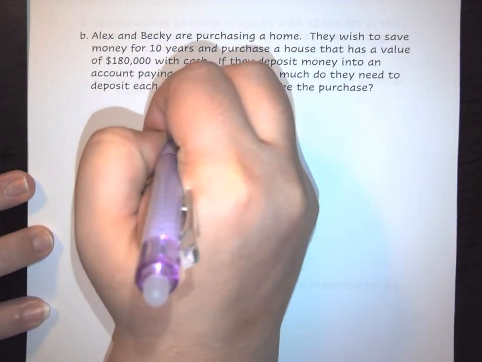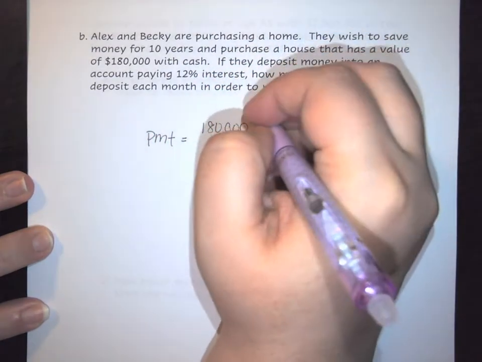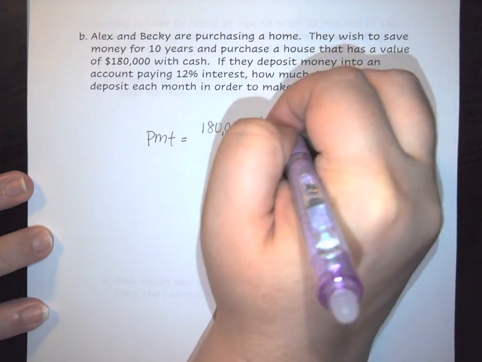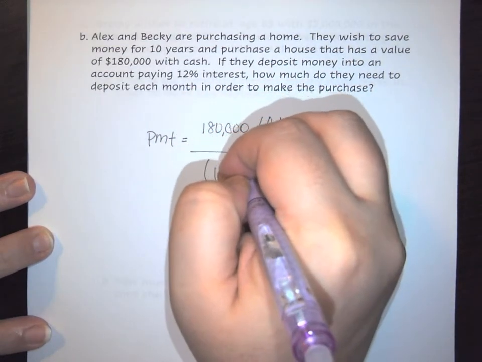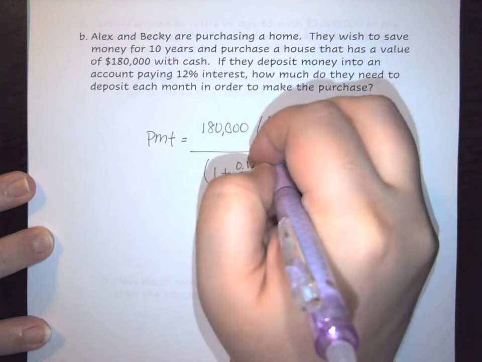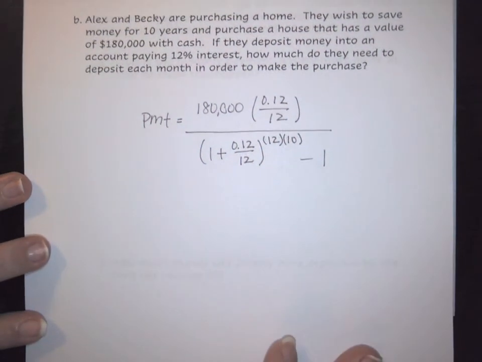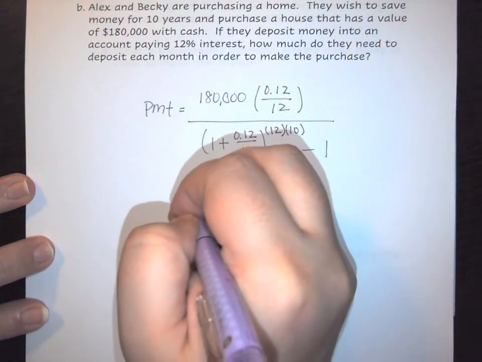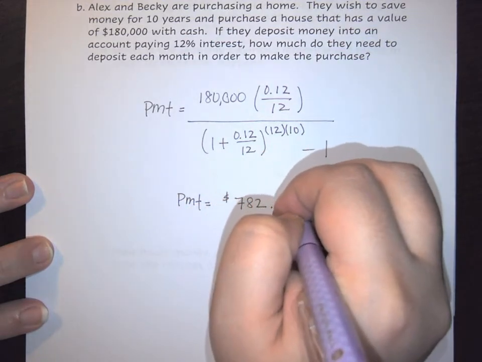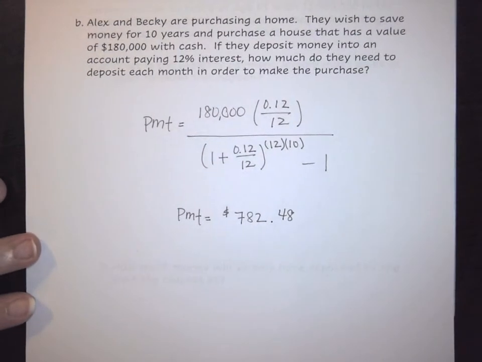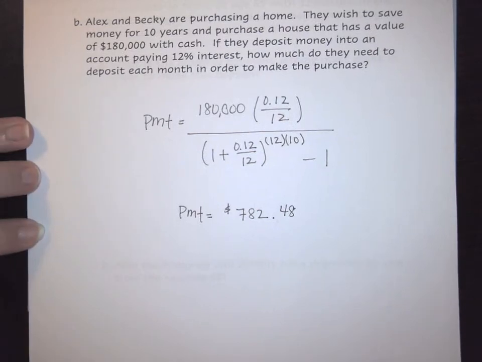So here again, we're trying to find a payment amount. My future value that we're looking for is $180,000. My interest rate is 0.12, and then I'm going to make monthly payments. Divided by 1 plus, again, your rate, 0.12 over 12. I'm going to raise this to the 12, but I'm only going to do this for 10 years. So again, we would go ahead and solve your formula. So in this case, your payment is going to be $782.48. Okay. So that's the monthly payment that would have to be made each month in order to purchase a house for $180,000.